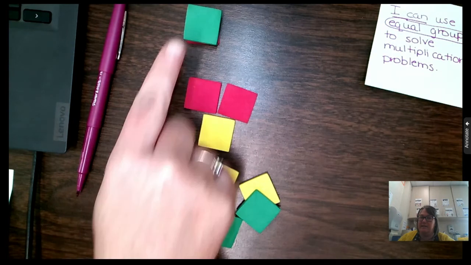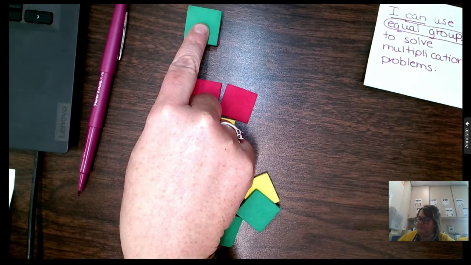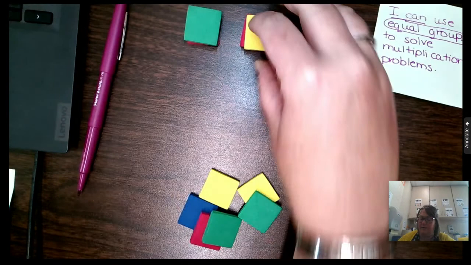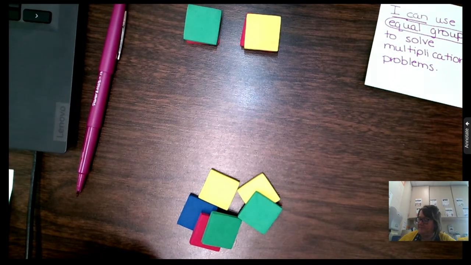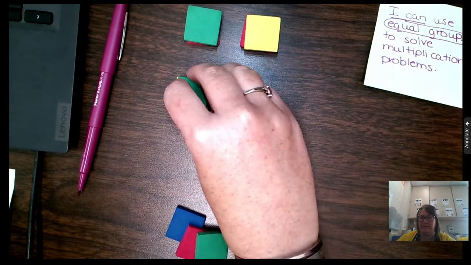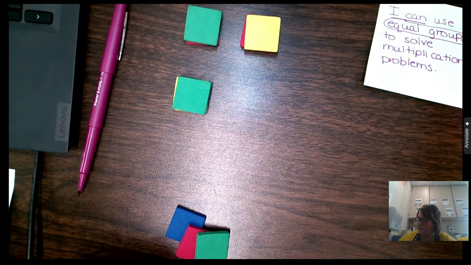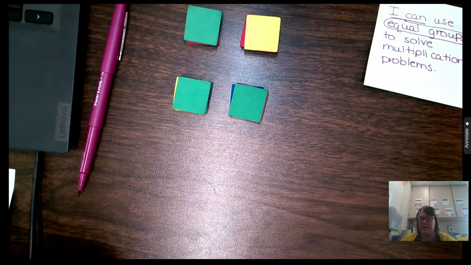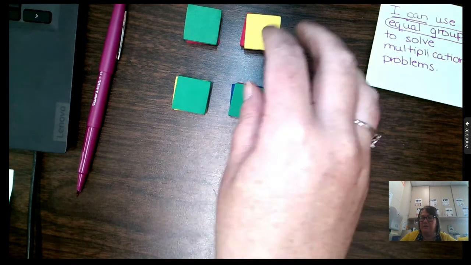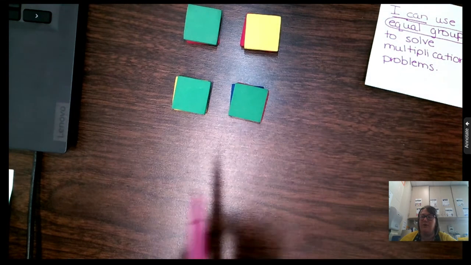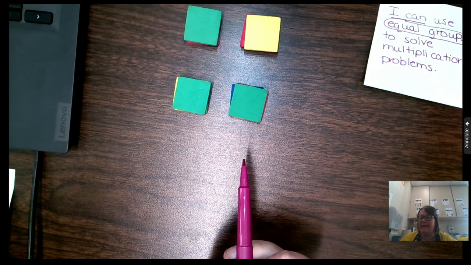So this is a group of 3 right there. 1, 2, 3. There is another group of 3. 1, 2, 3. There is another group of 3 right there. And 1, 2, 3. There is another group of 3 right there. So I have 4 groups of 3. 1, 2, 3, 4. So there's 4 groups, and there's 3 in each one.